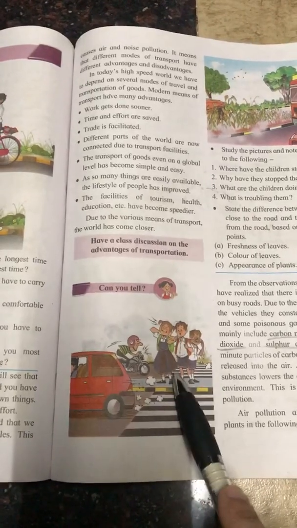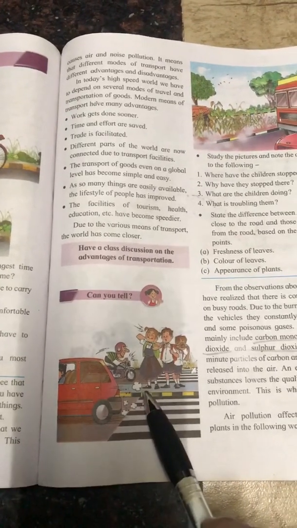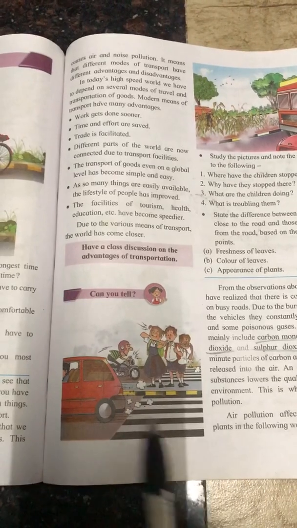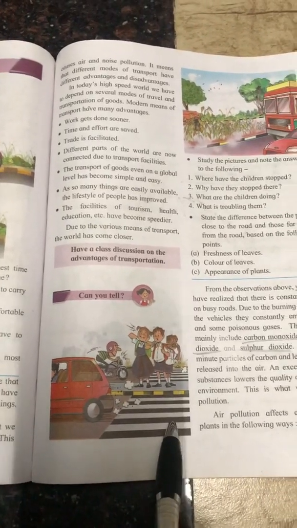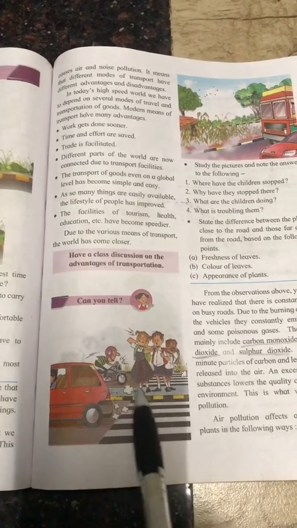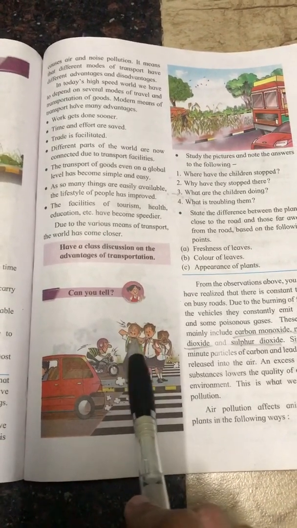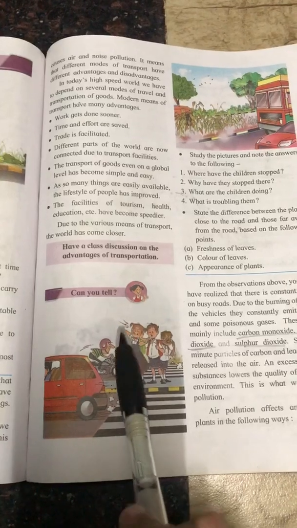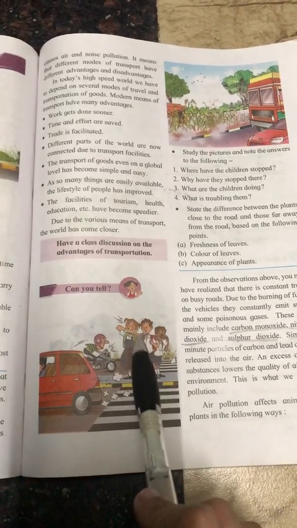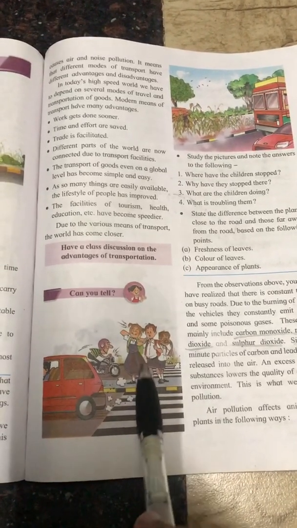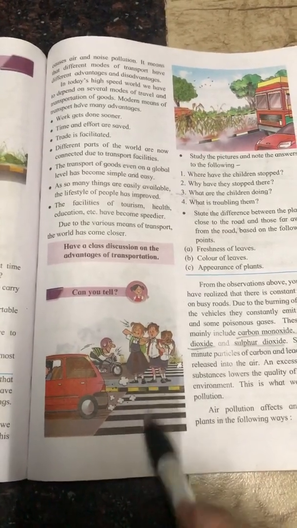Can you see there? They have stopped because it is a traffic area. And what is troubling them? The noise pollution is troubling them. They are keeping their hands on their ears. Noise is troubling them. And what are the children doing? The children are crossing the road.